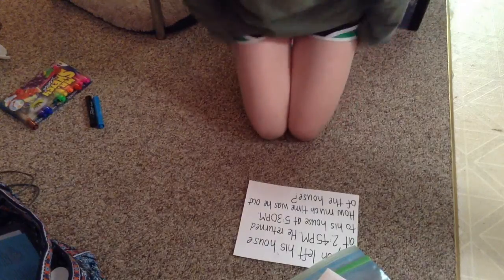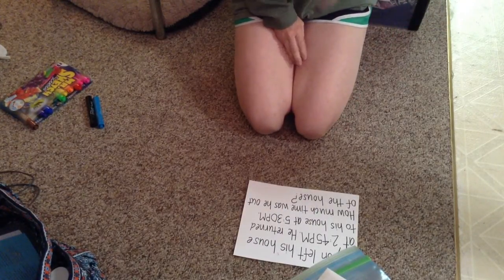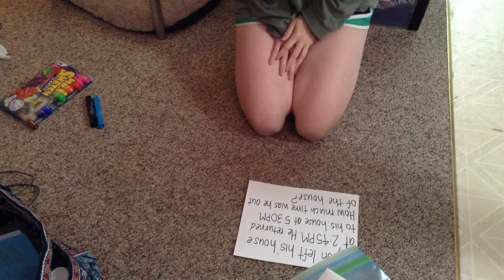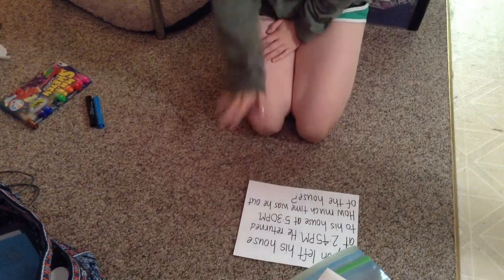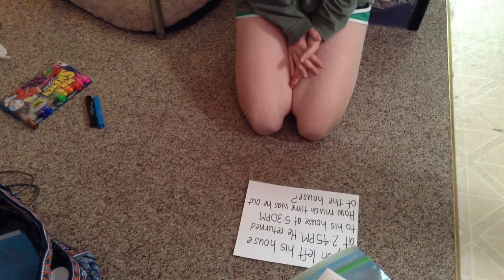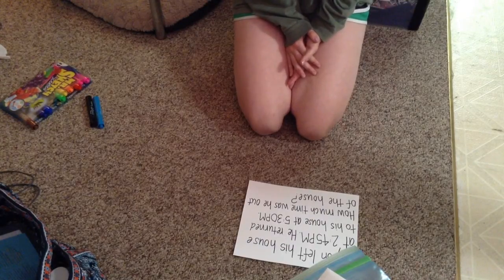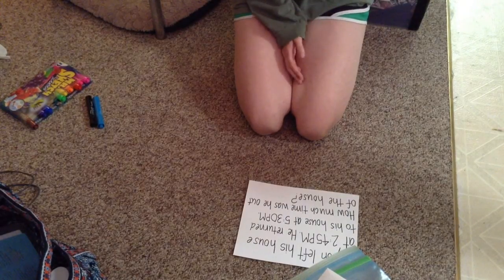So, we will be learning about elapsed time and the Make 60 approach using the set and linear model with word problems. And first we're going to read our word problem. Peyton left his house at 2:45 p.m. He returned to his house at 5:30 p.m. How much time was he out of the house?